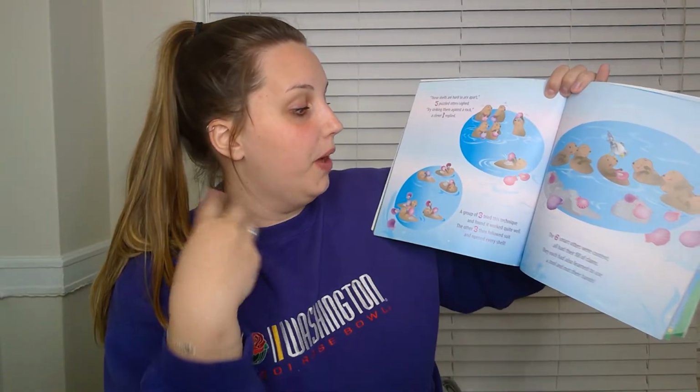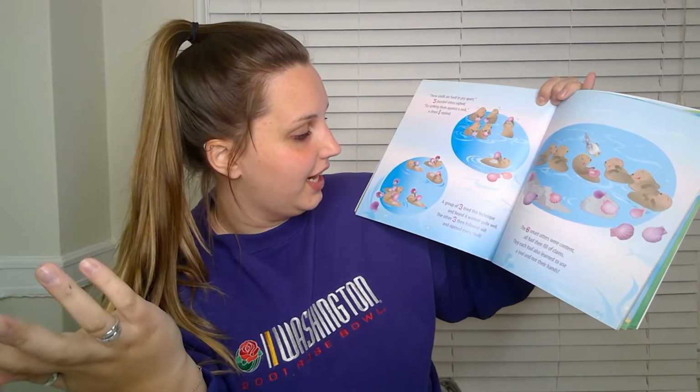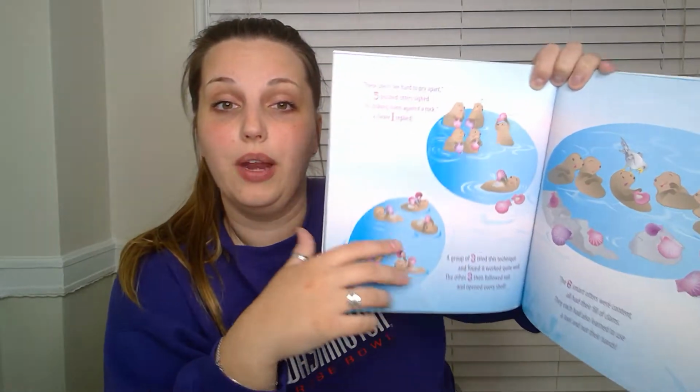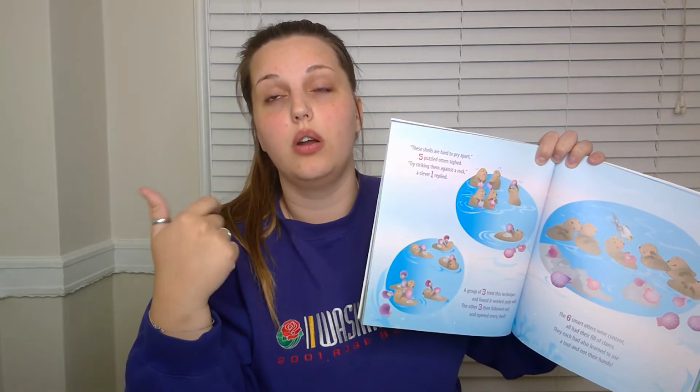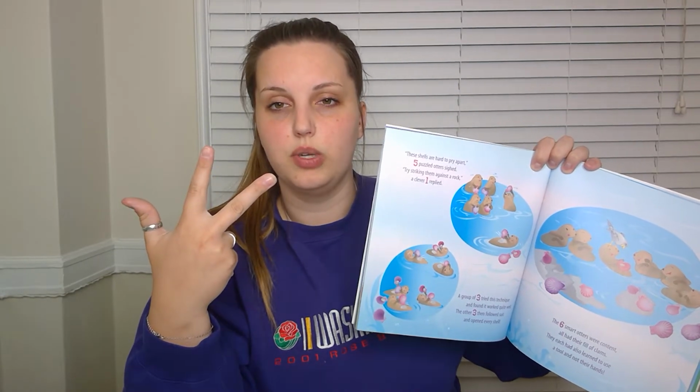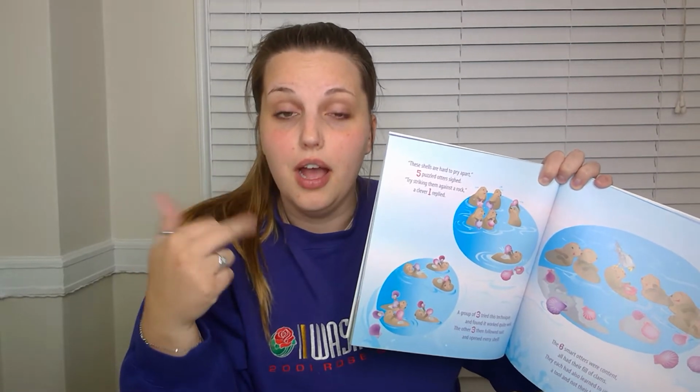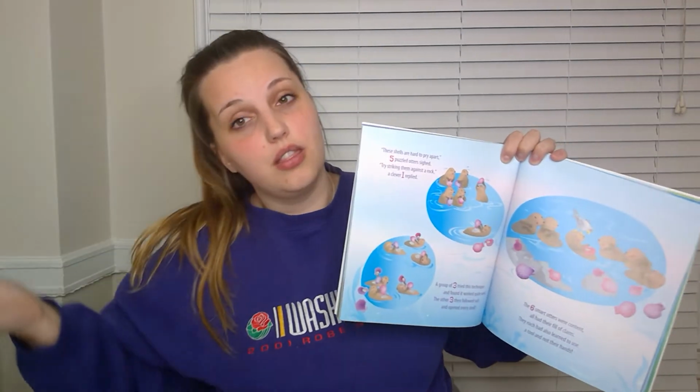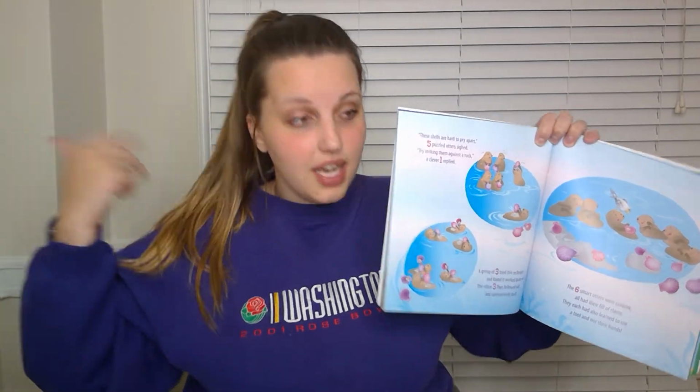Ooh, a group of 3 tried this technique and found it worked quite well. Okay, so counting up, we got 3, 4, 5, 6. What's our missing add-in? 3. 3 plus 3 equals 6.